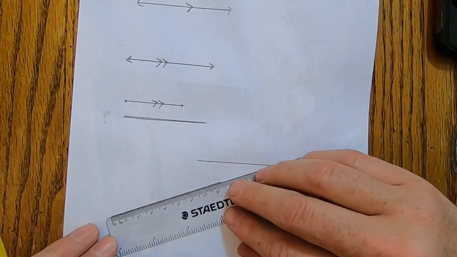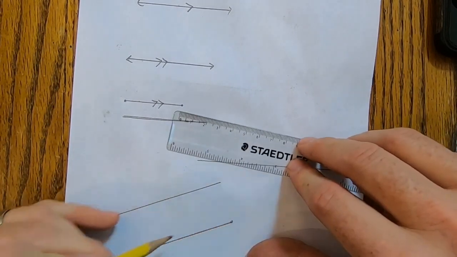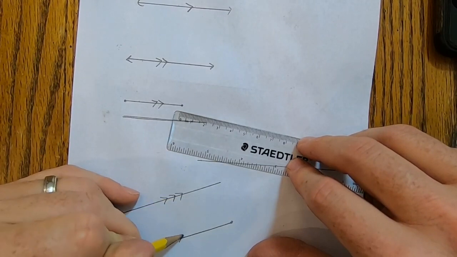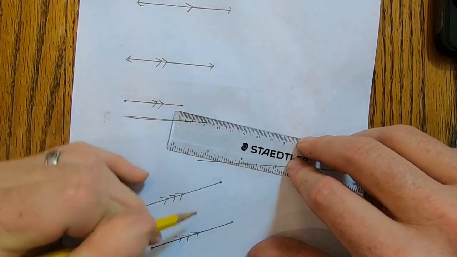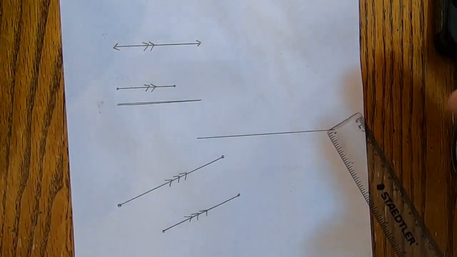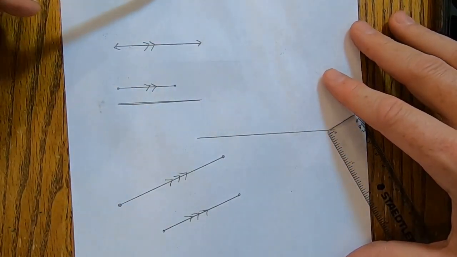But I can draw another line parallel to this one. So I'll put that ruler on there, and then I will draw a line right there. So there's another line. Okay, and this one's parallel. We're gonna put 3 on it this time, so that we really know that we're not saying it's parallel to these when we look at it. So that's how you draw parallel lines. So you're gonna see them, they're labeled like this.